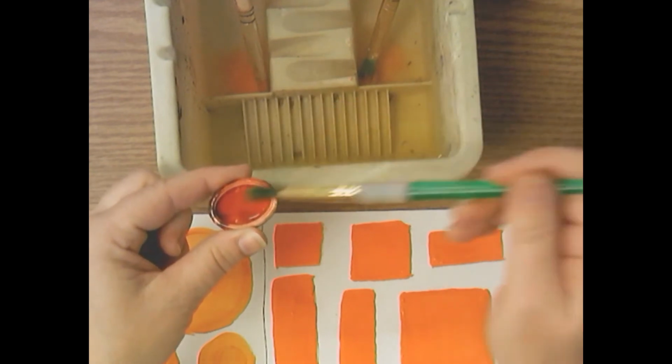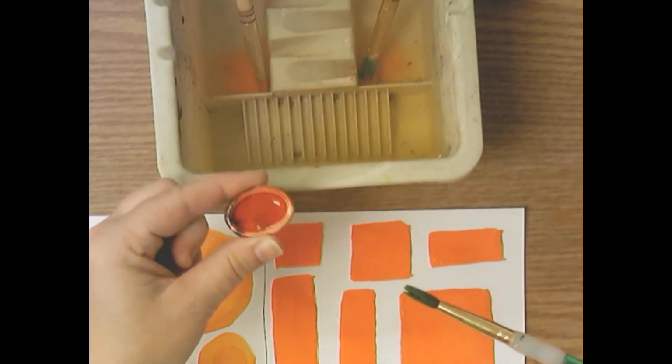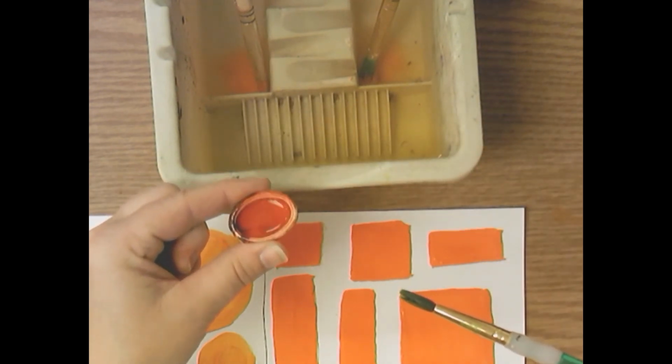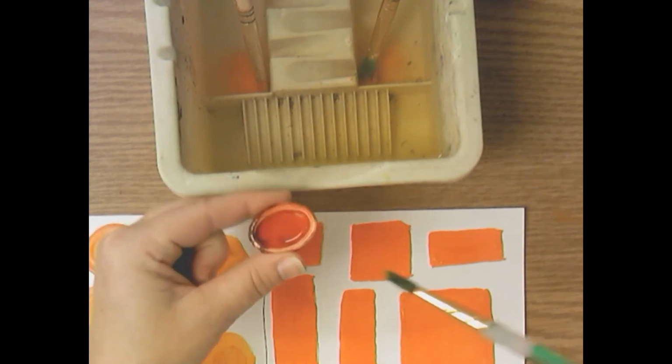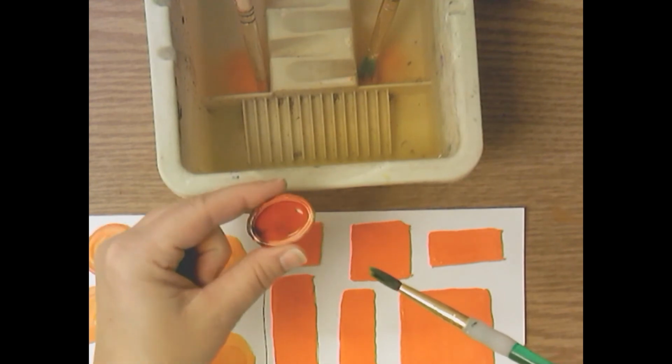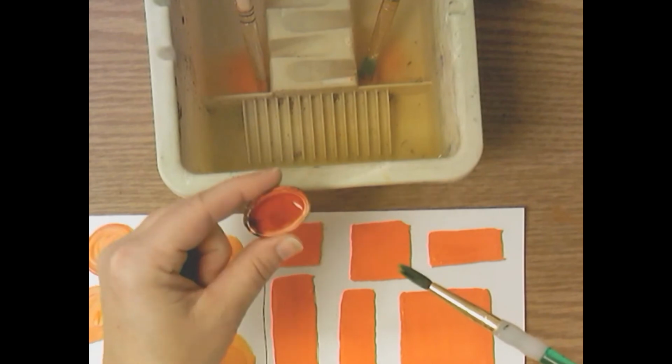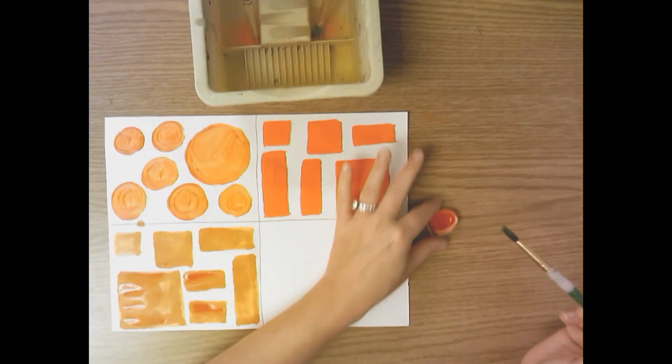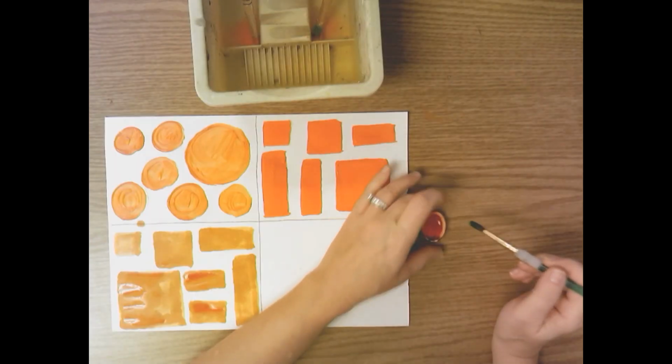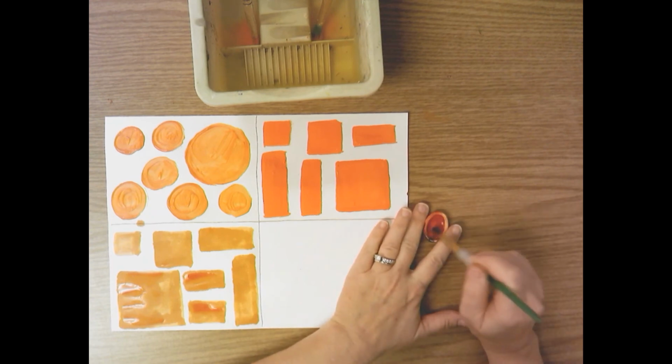Dip it in the water, pull it across, and now you might be able to see, I don't want you lifting everything up and holding it with your hands. I'd like you to leave it on the tray, but you can see there's a puddle of water on top of my color. So now I take my paintbrush, I wiggle the water around.